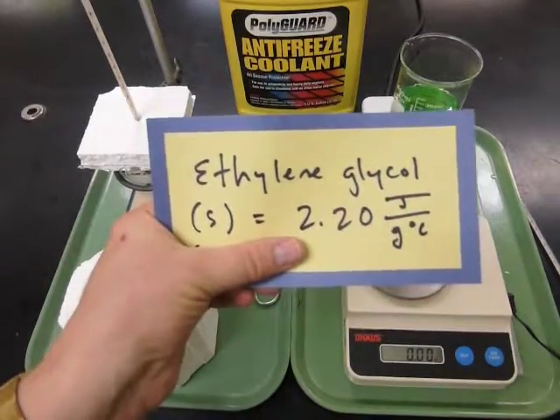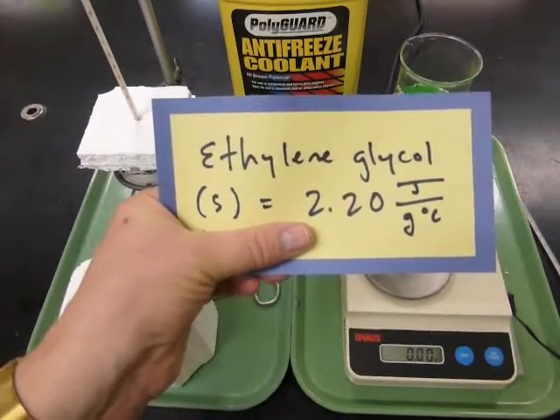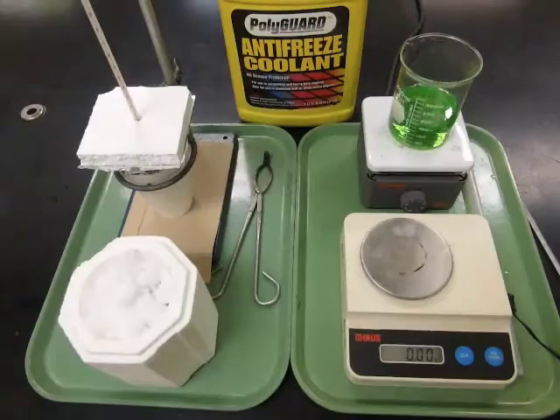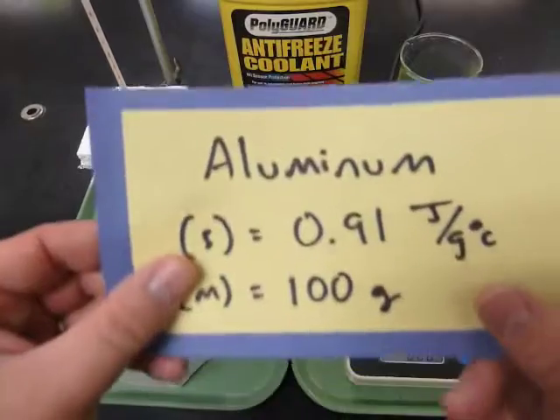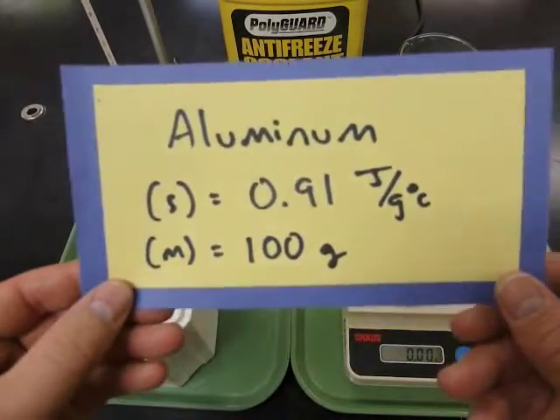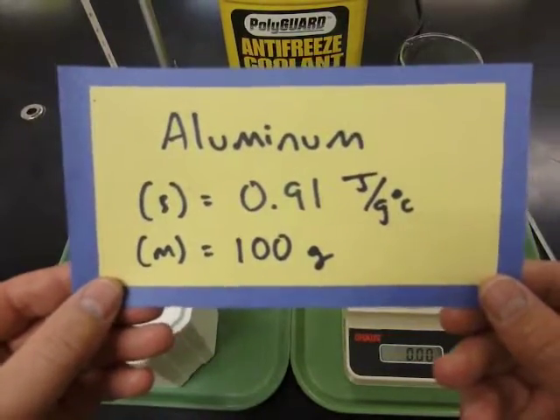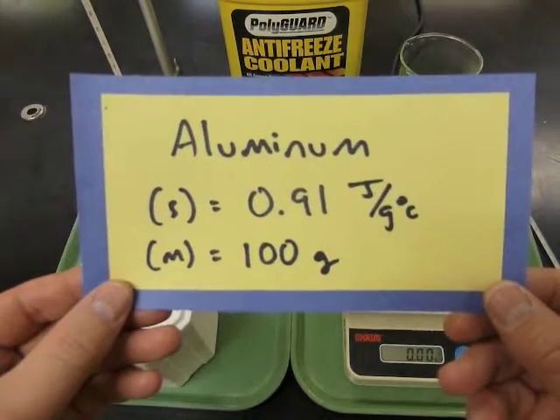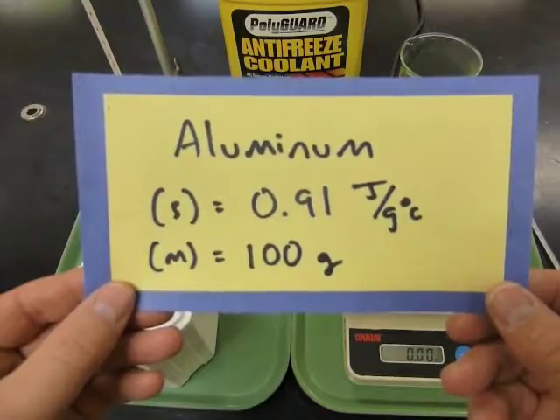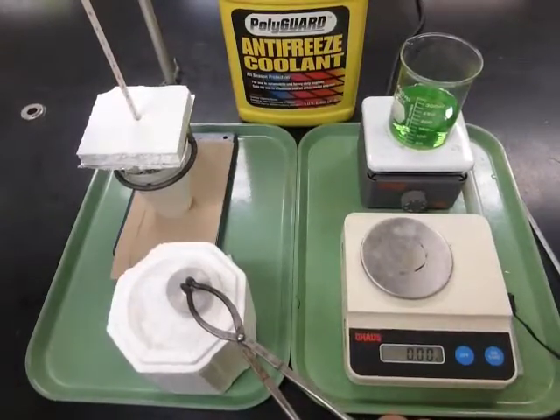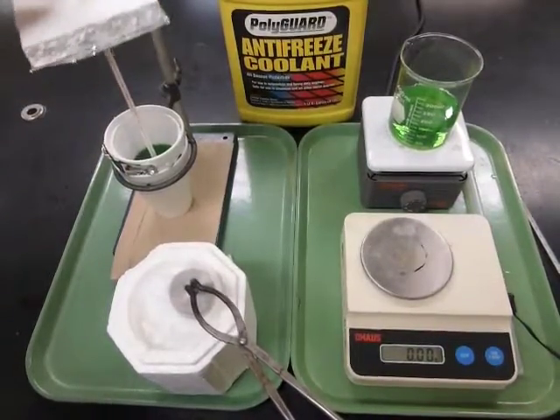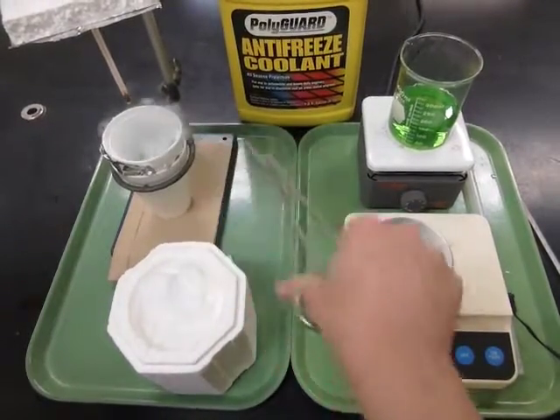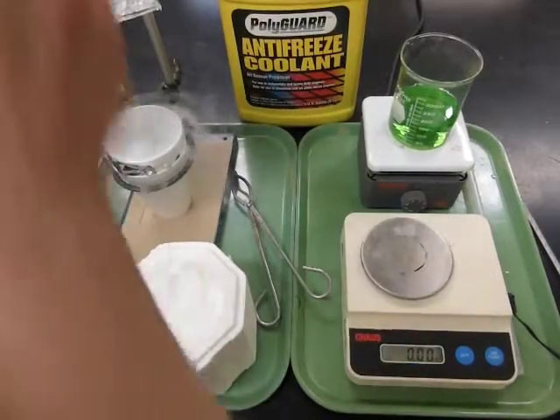One thing I need to know about the ethylene glycol is what is its specific heat capacity. Next, I'm going to take the piece of aluminum and I'm going to put it into the calorimeter with the ethylene glycol. Here are the specific heat capacity and the mass of the piece of aluminum. The piece of aluminum is ready to go into the dry ice now. So I'll open up the calorimeter, put in the very cold piece of metal. I'll put the top back on.